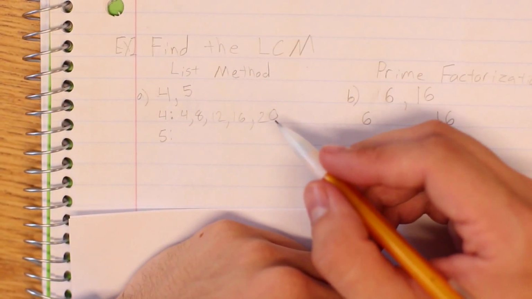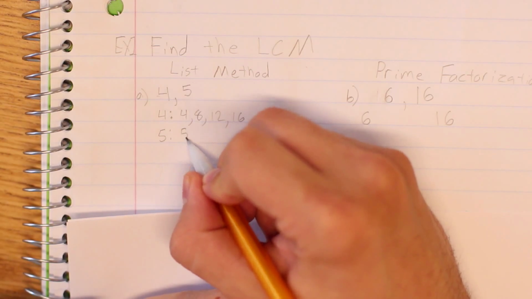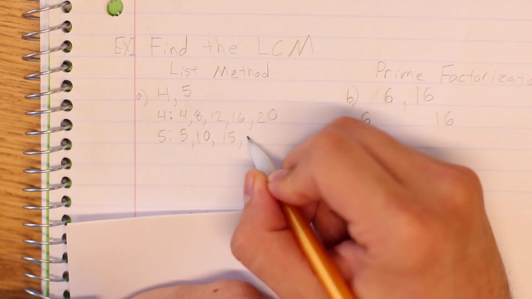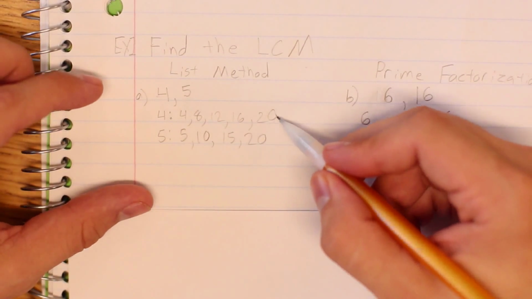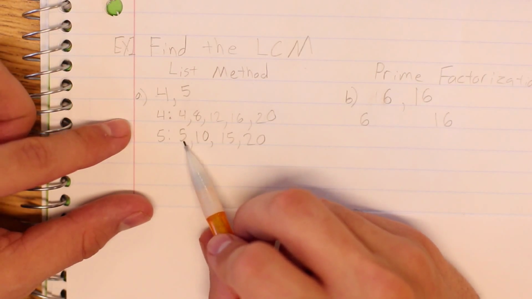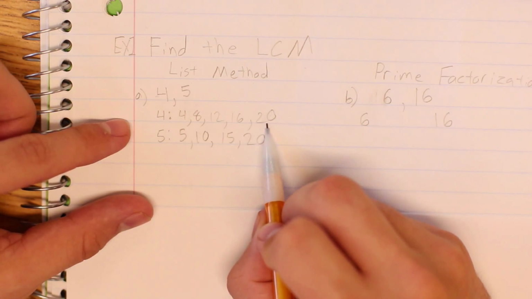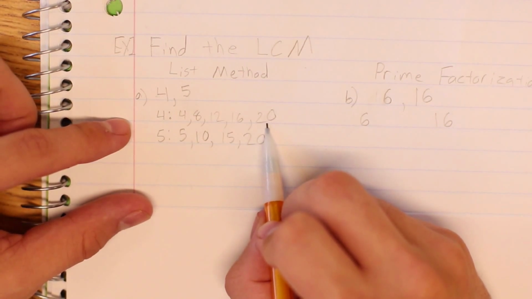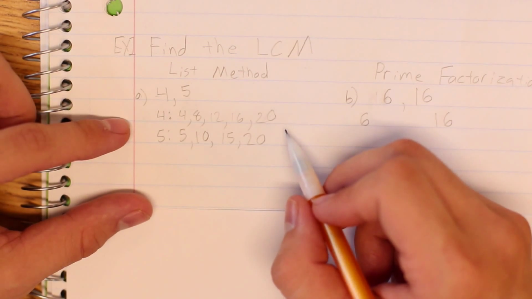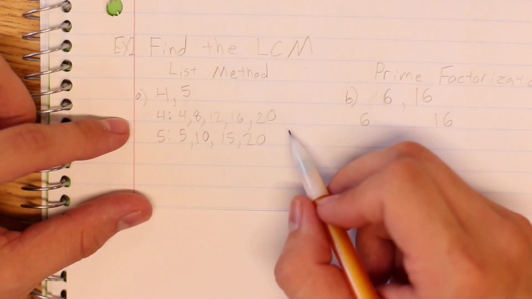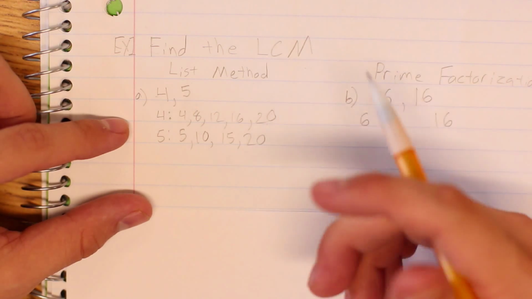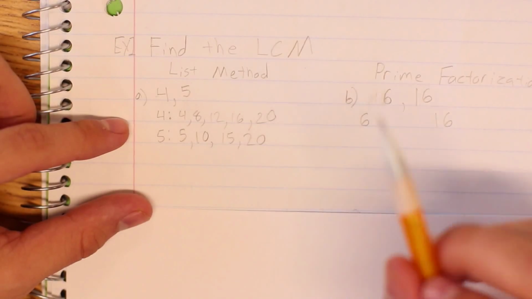Some people are wondering, how do you know that? Let's work it out real quick so you can see that it is 20. You have 5, 10, 15, 20. See, 20 is the first multiple they have in common. A way that I knew this was because I know all the multiples of 5 end in either 5 or 0. This is the first multiple of 4 that ends in 0, so it's going to be the first multiple they have in common. They have other multiples in common, like 40, 60, 80, and 100. These are all multiples of 4 and 5. But we're looking for the one they have in common that is the smallest. That's where the L comes in, the least.